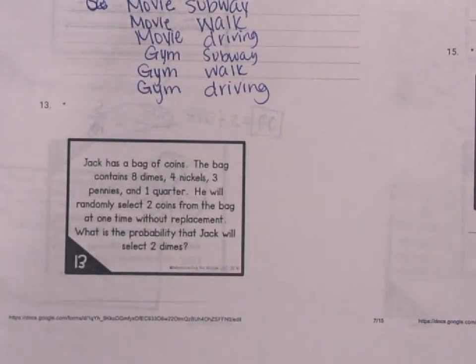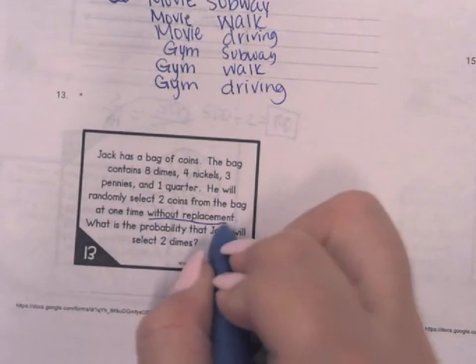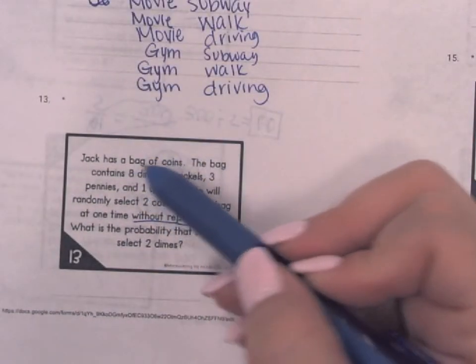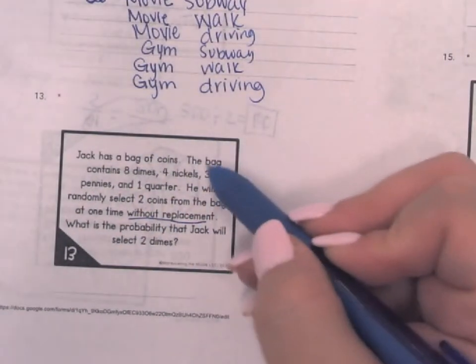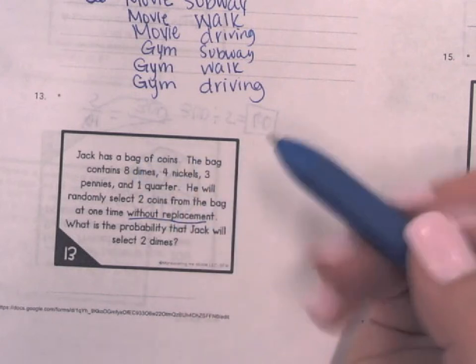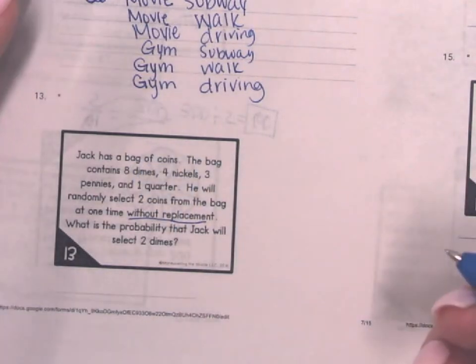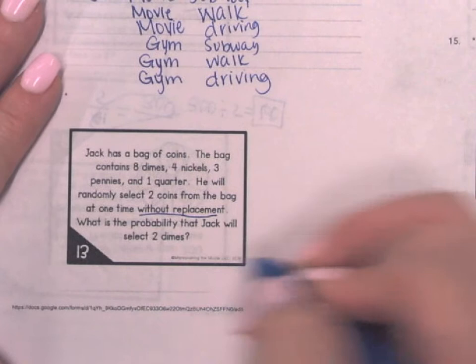Okay, number 13 says, Jack has a bag of coins. The bag contains 8 dimes, 4 nickels, 3 pennies, and 1 quarter. He will randomly select 2 coins from the bag at one time without replacement. What is the probability that Jack will select 2 dimes? Okay, so this is without replacement. So the first one, he has 8, 9, 10, 11, 12, 13, 14, 15, 16. Okay, there's 16 total.